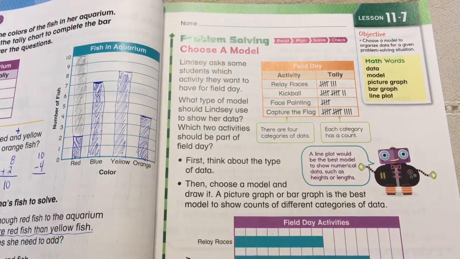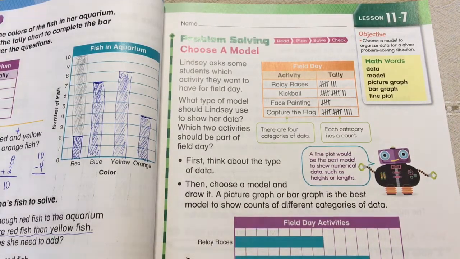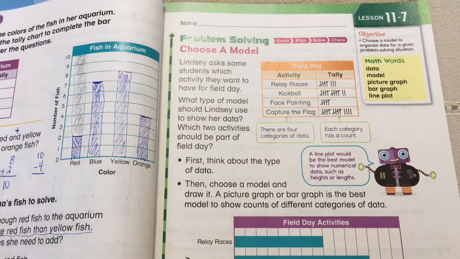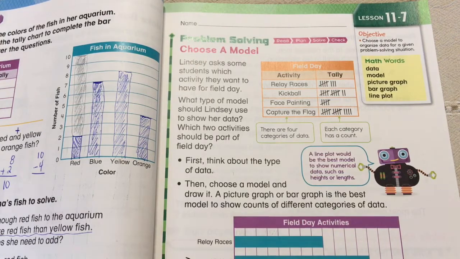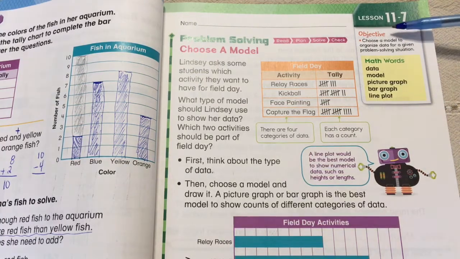We are going to do one page of lesson 11-7. Today we are doing problem solving and we get to choose the model that we want to use. We voted yesterday on which model we wanted to use for today's lesson, so I'll bring that up in just a moment. But let's just go over the objective.